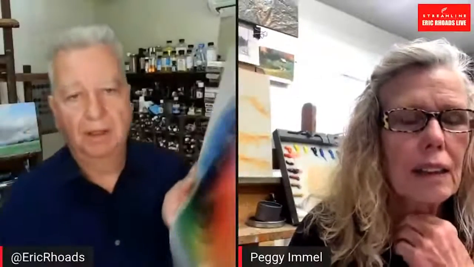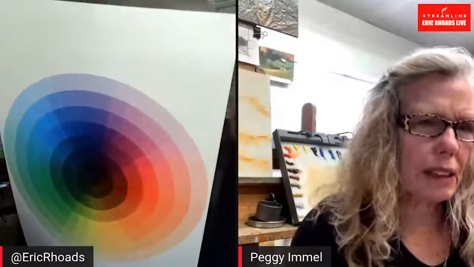So this is a color wheel. When you look at that color wheel, the colors are distributed around the wheel, and the color that is opposite a color on the color wheel is its complement.